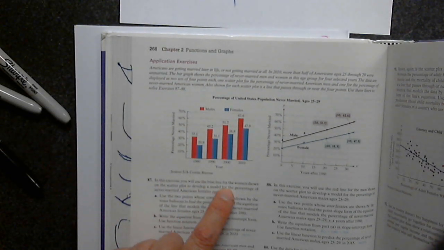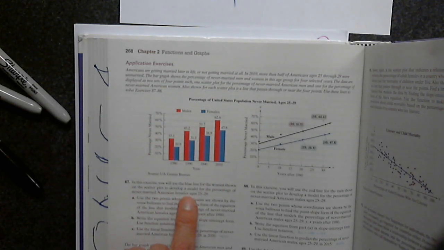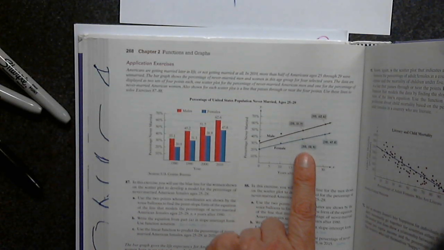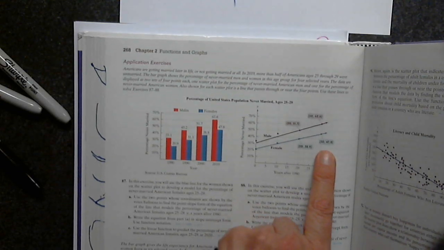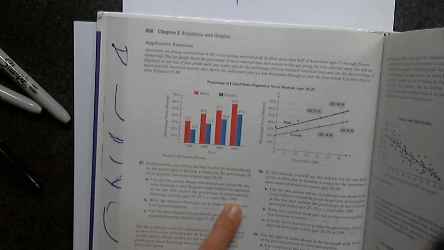In this exercise, you will use the blue line for the women, shown on the scatter plot. That's the scatter plot. This is the bar chart. To develop a model for the percentage of never married American females aged 25 to 29. Use the 2 points. We are given 20, 38.9, and we are given 30, 47.8 to find the equation of the line that models the percentage of never married American female ages 25 to 29. Y is that percentage, and X years after 1980.